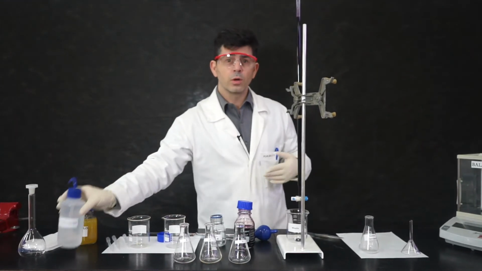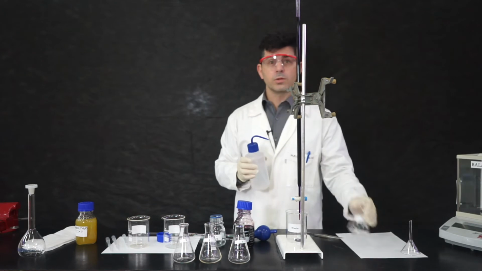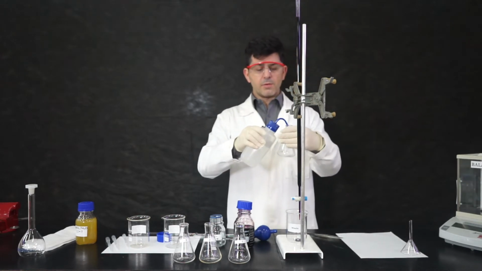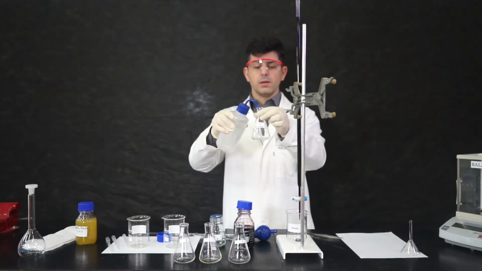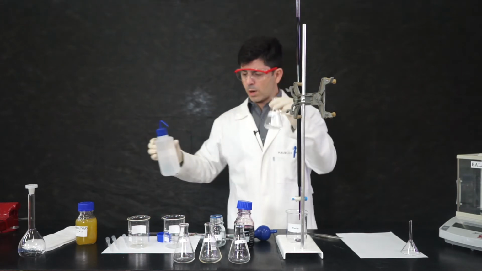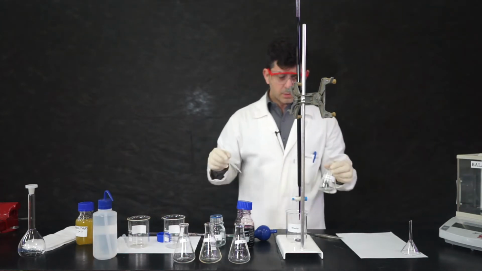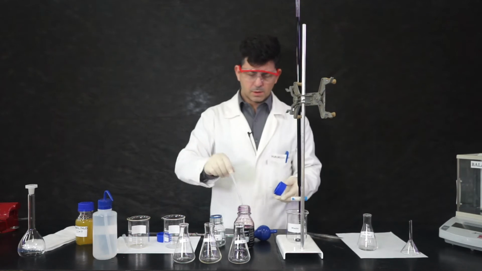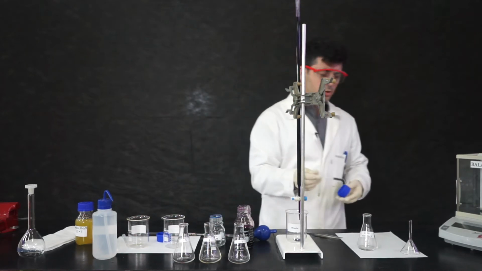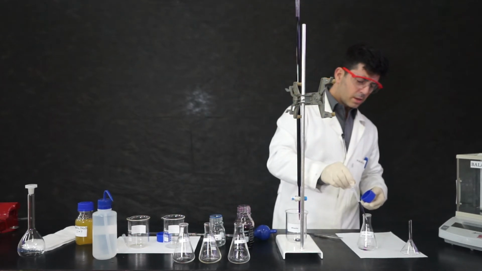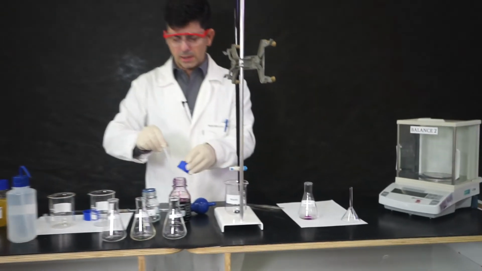In order to be sure of the color we want to see, we can have a color standard. I can have some distilled water in here and place 1 drop of the potassium permanganate.